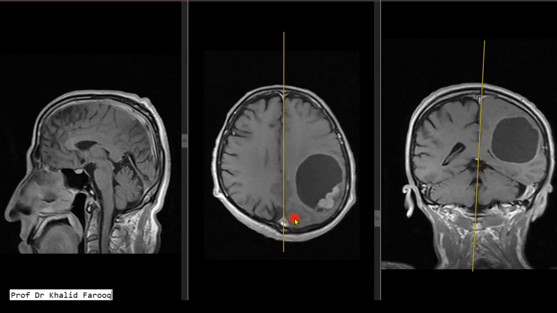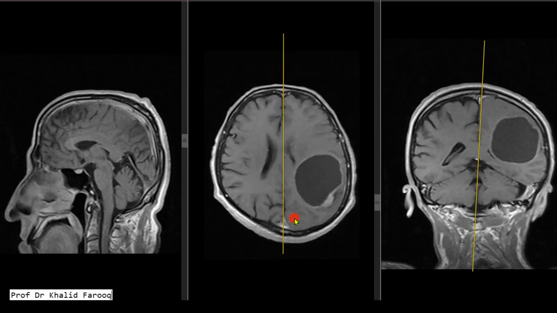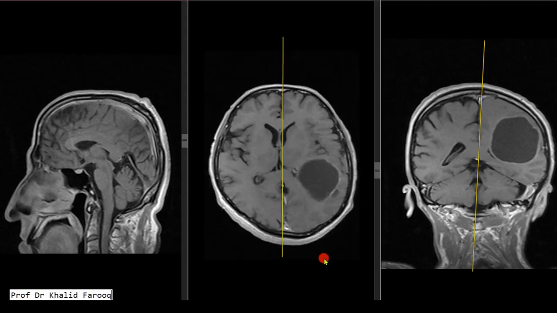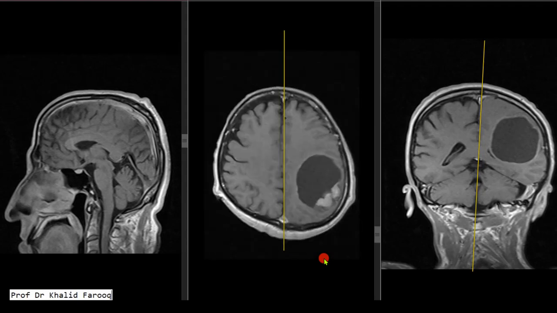So the differential would be with the pilocytic astrocytoma and pleomorphic xanthoastrocytoma and pilomyxoid astrocytoma. These are all fluid producing astrocytomas, and we do not see surrounding edema in such cases.